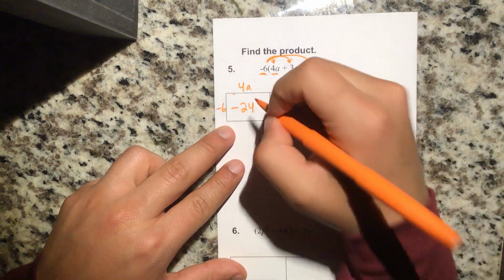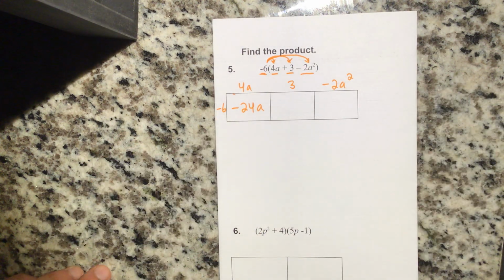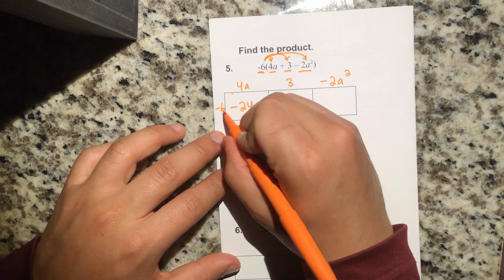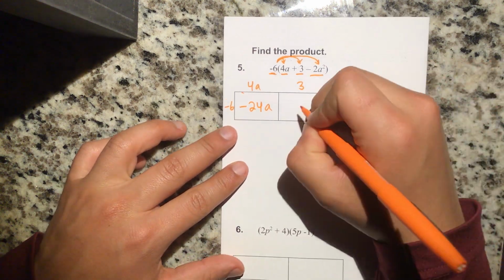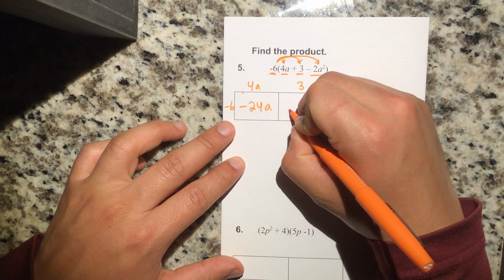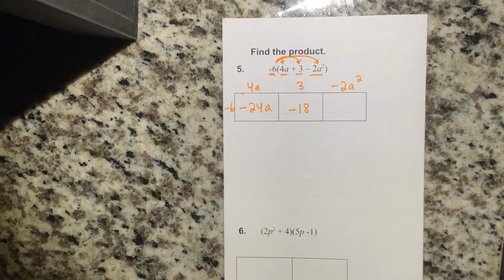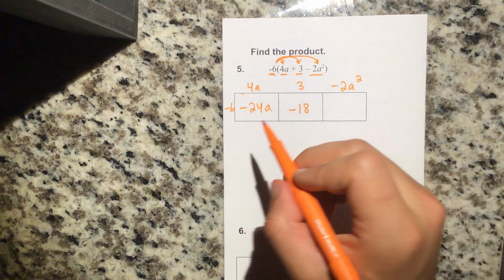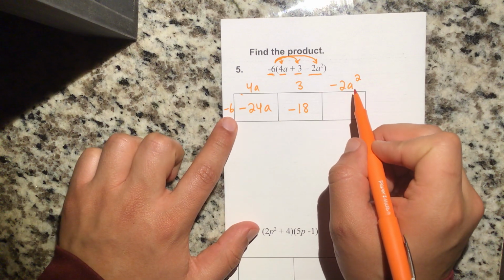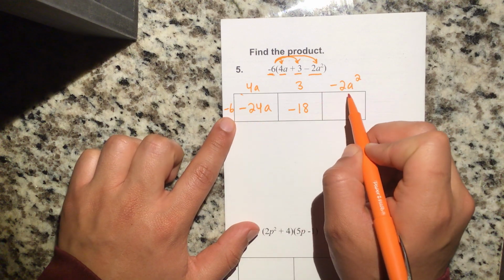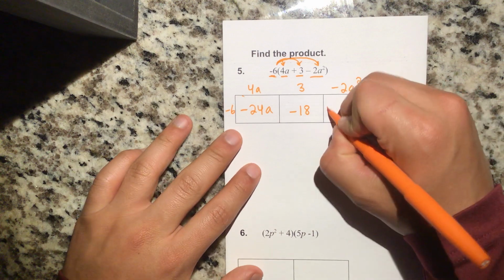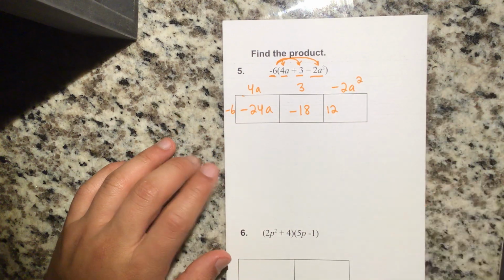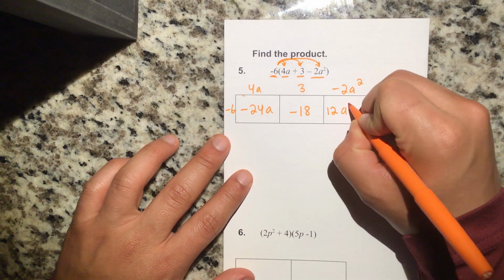All I have is 1a, so I bring it down. Okay? I go to the next box. Negative 6 times 3. Well, that's just regular numbers. You can use your calculator. And I get negative 18. Okay? And then last one, negative 6 times negative 2a squared. So negative 6 times negative 2, we start with the coefficients, positive 12. Okay? And all I have is an a squared, so I bring that right there.